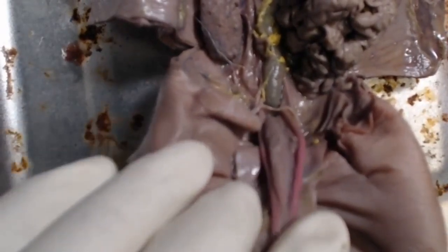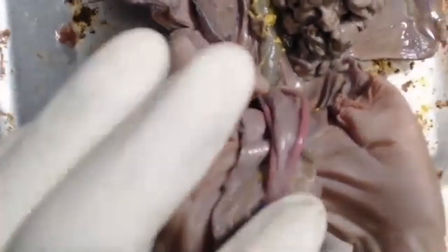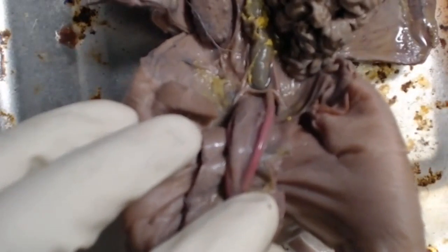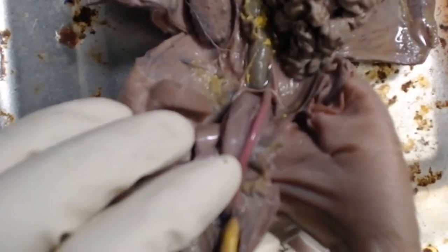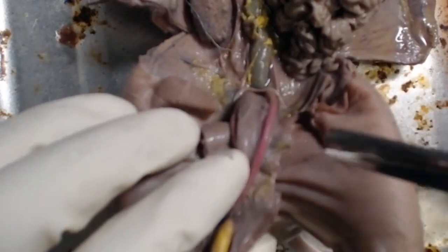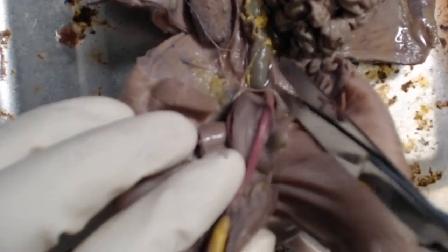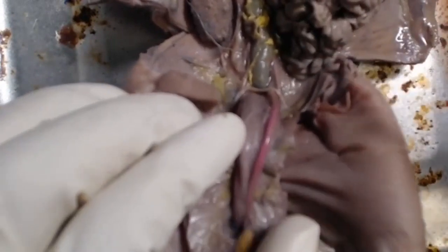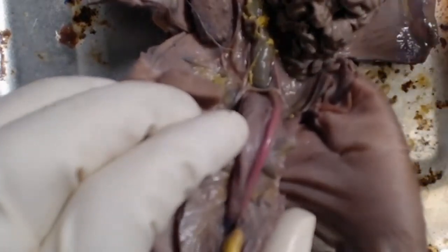So this is really the last thing we have to cut here today. And we're going to kind of do like we did the intestines. We're going to cut it in half, and we're going to cut it down the middle a little bit so we can open it up, see how thick that muscular wall is, kind of open up the bladder, okay?